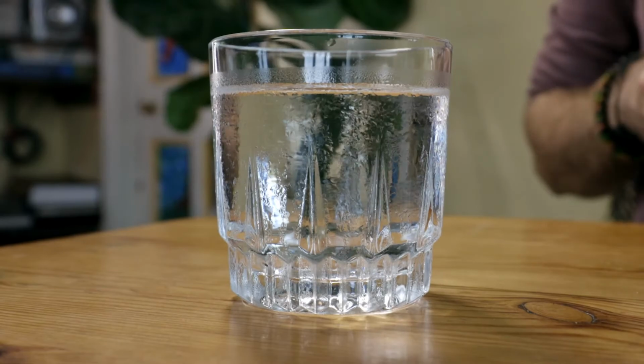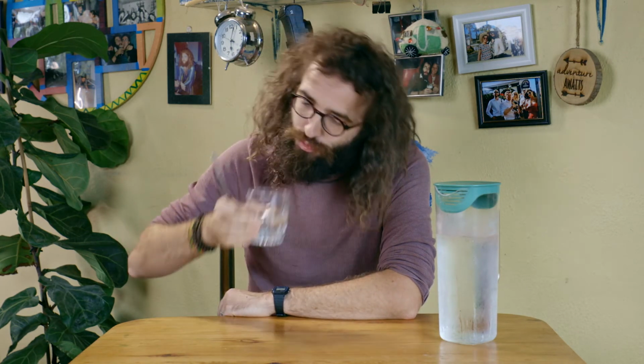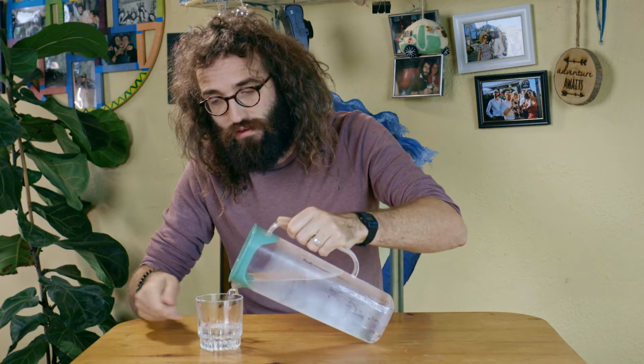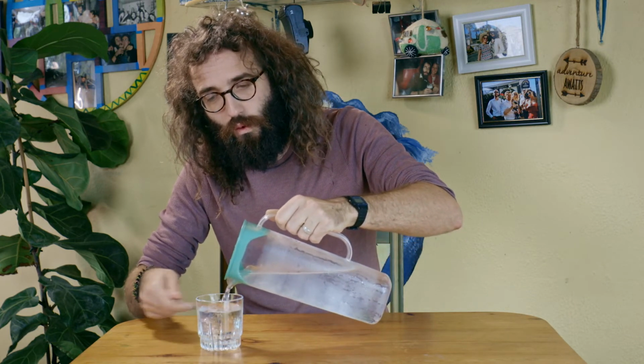If I ding the glass, I hear a high-pitched sound. If I drink some of the water, I hear an even higher pitched sound. If I drink even more of the water, I hear an even higher pitched sound. So let's fill it up again and hear the difference. Hear that? The sound is changing as we change the level of the liquid. Well, why would the sound change? Why would it go from high pitched to low pitched?